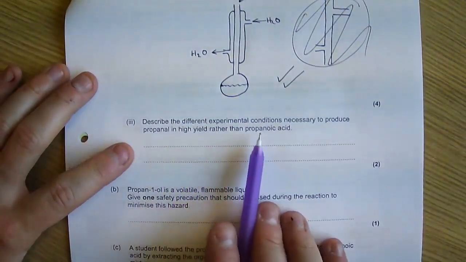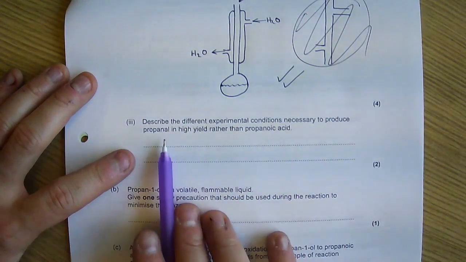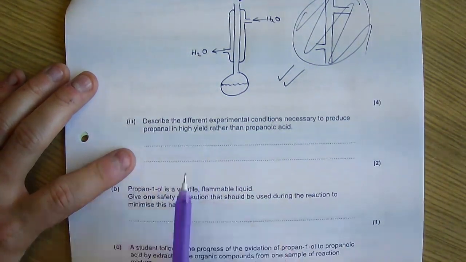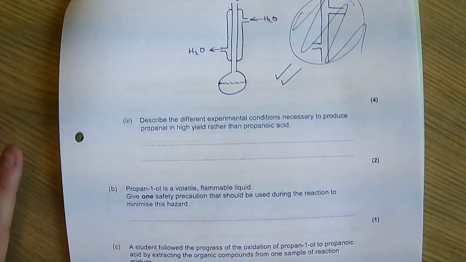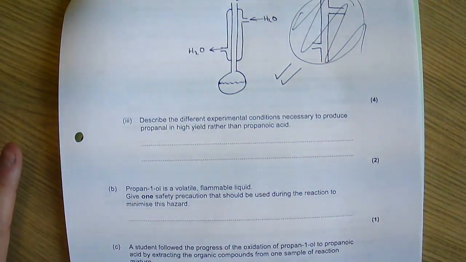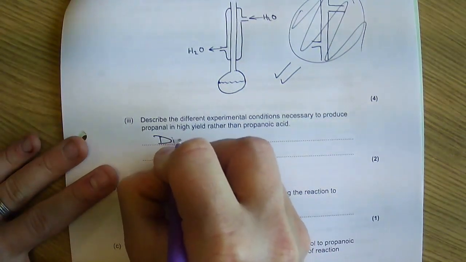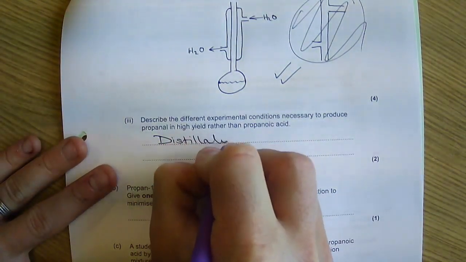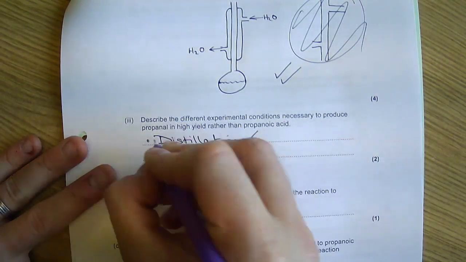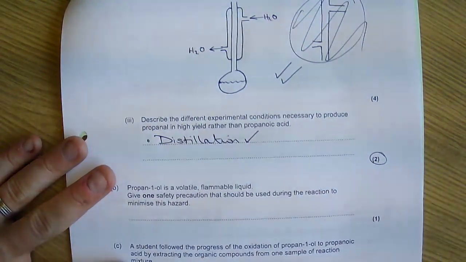Describe the different experimental conditions necessary to produce propanal in high yield rather than propanoic acid. So for this, we need to use distillation. So that's going to get you a mark. And because this is a 2-mark question, we need to go into a bit more detail.